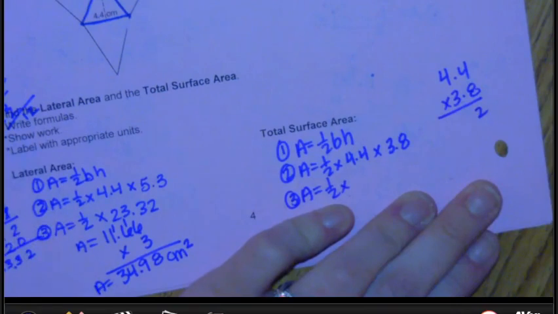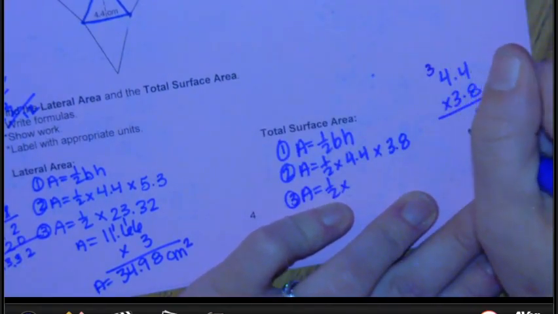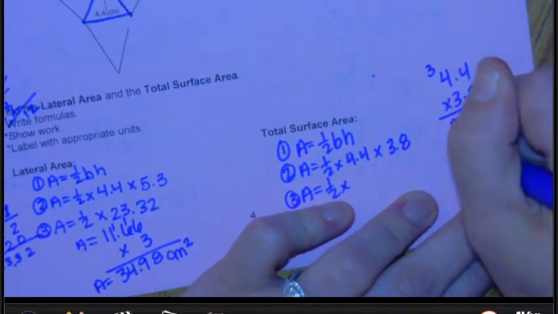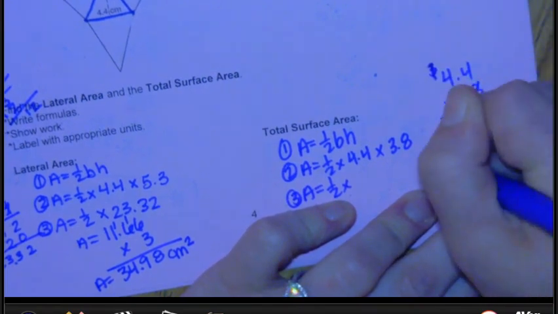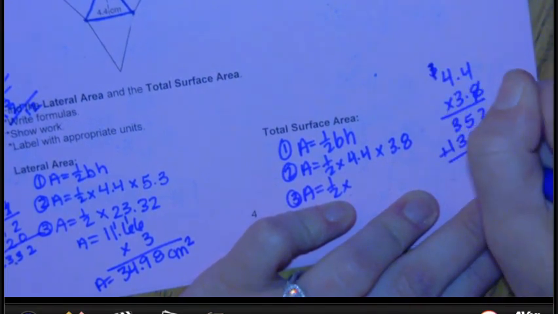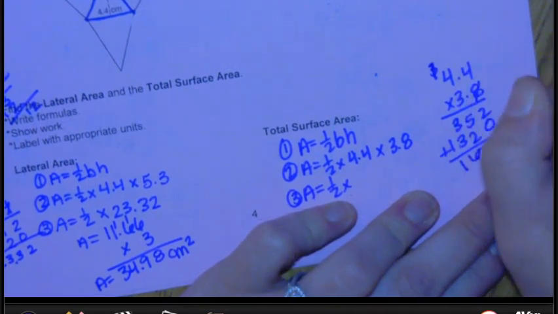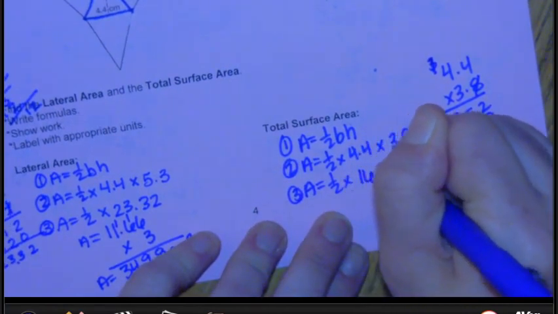8 times 4 is 32. 32 plus 3 is 35. 3 times 4 is 12. 12 plus 1 is 13. 5 plus 2 is 7. 3 plus 3 is 6 and 1. And I have 2 decimal places. So 1/2 times 16.72.